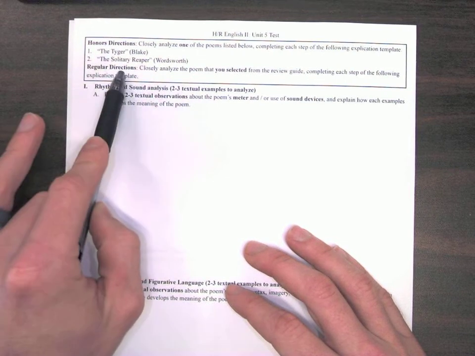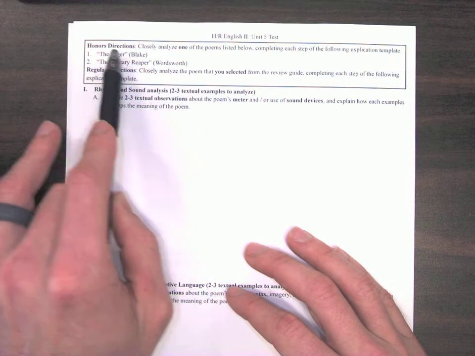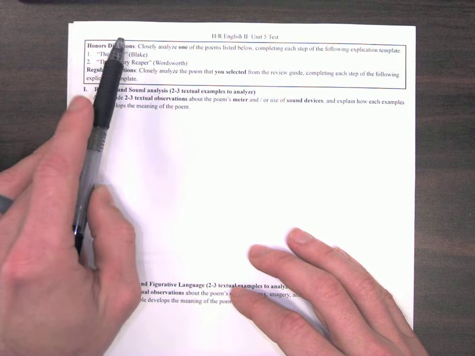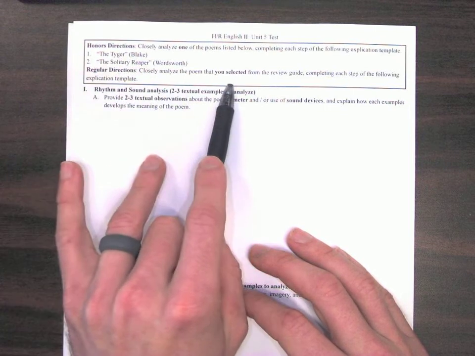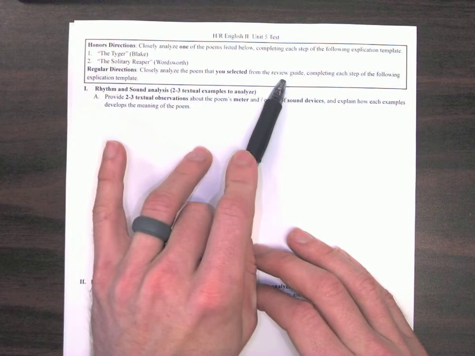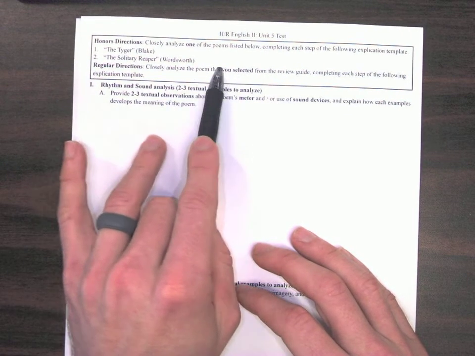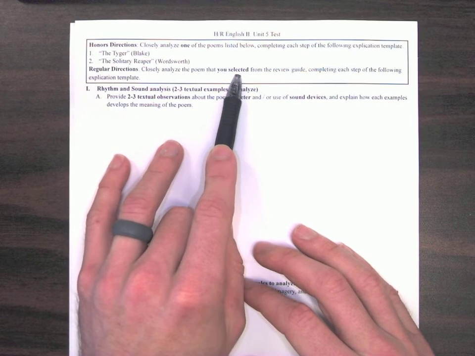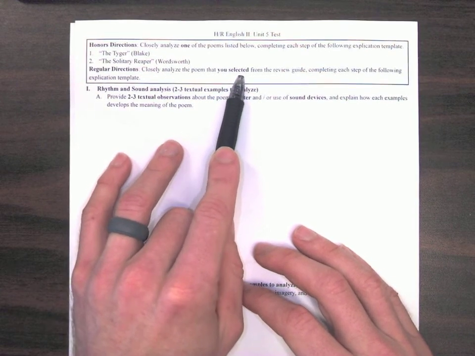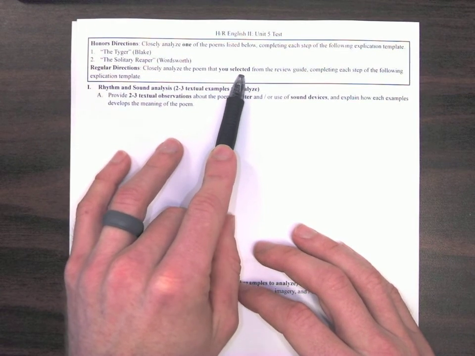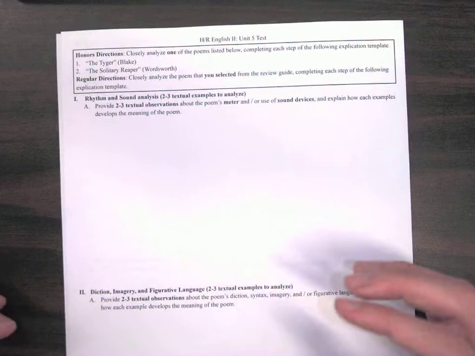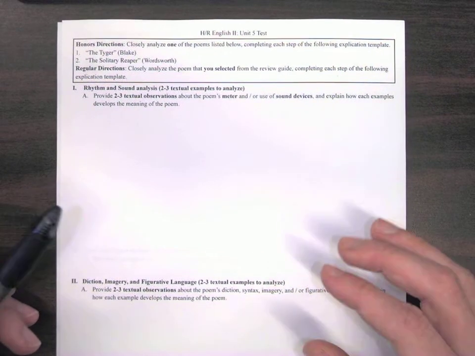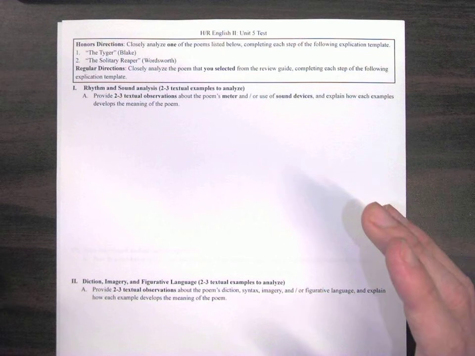If you are in regular, you do not have to work on one of these 2 poems. You can if you want to, but you don't have to. You need to work on the poem that you selected from the review guide, whichever one you selected and prepared for. Hopefully, you took advantage of that opportunity and prepared an explication for one poem in particular, and you are totally locked and loaded and ready to go. If not, then you've wasted that opportunity. And that is, again, a huge advantage because instead of preparing for all of the poems, you only had to prepare for one.